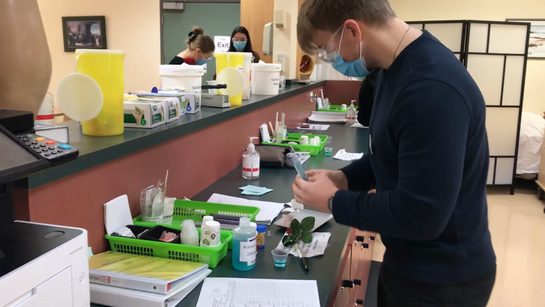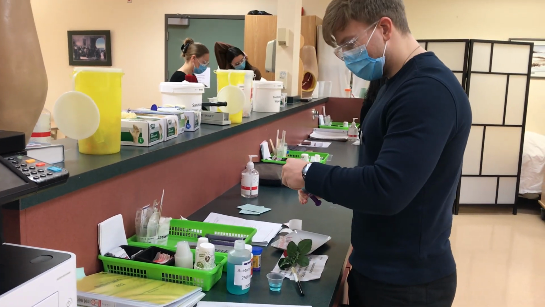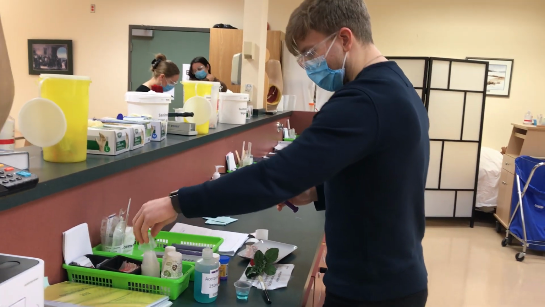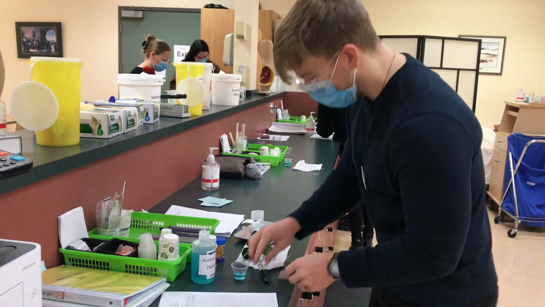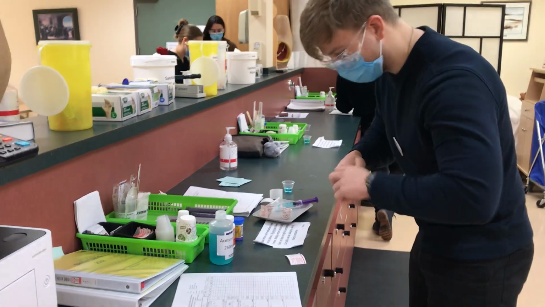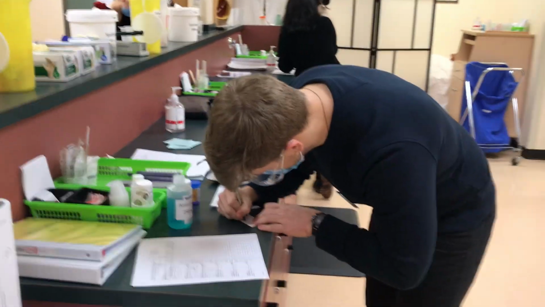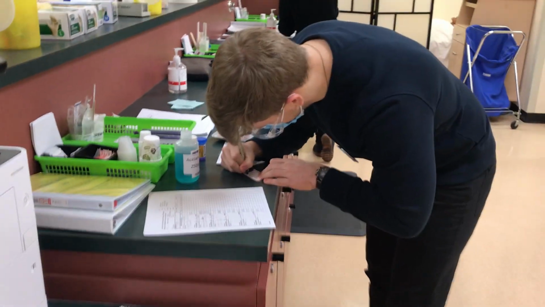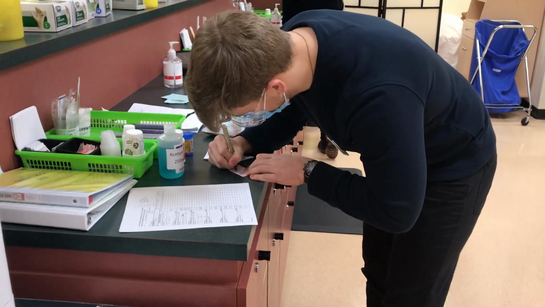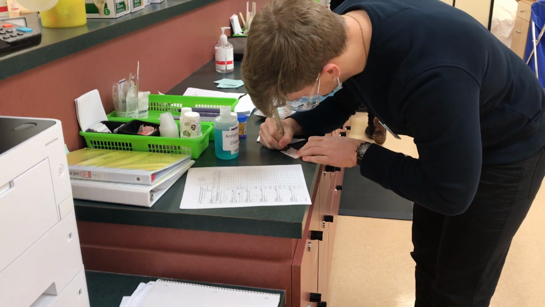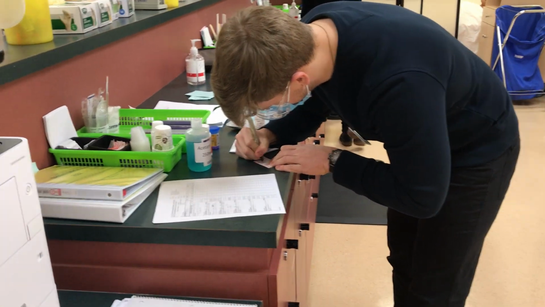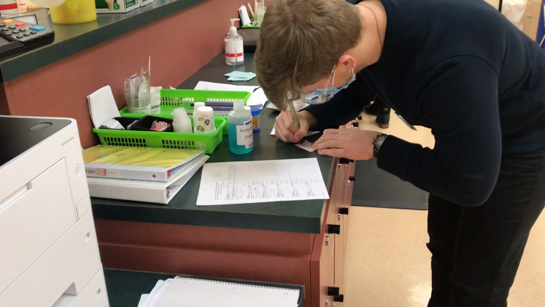Fantastic. And the syringe is finished. Now we're going to create our label for it. Once again, Miss Dayen is the patient. Drug name, acetaminophen. The dose is 500 milligrams.